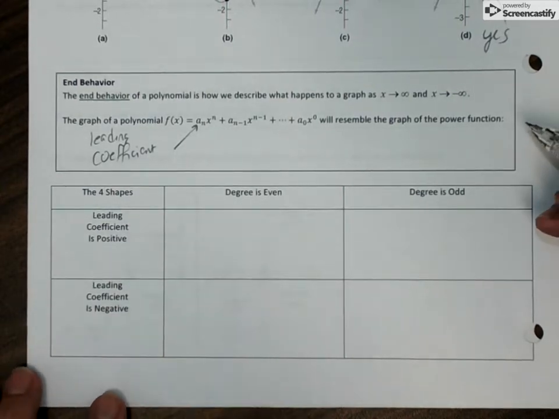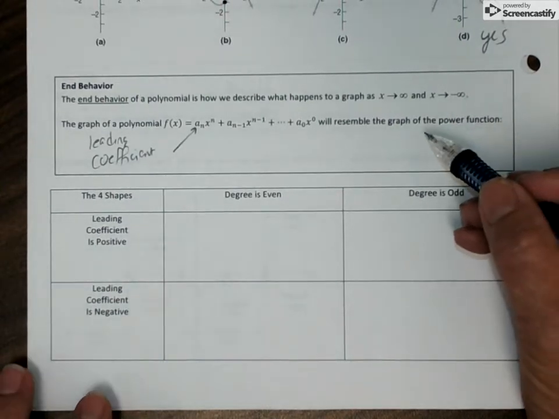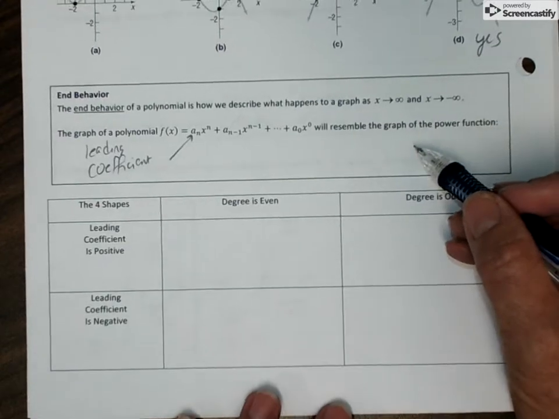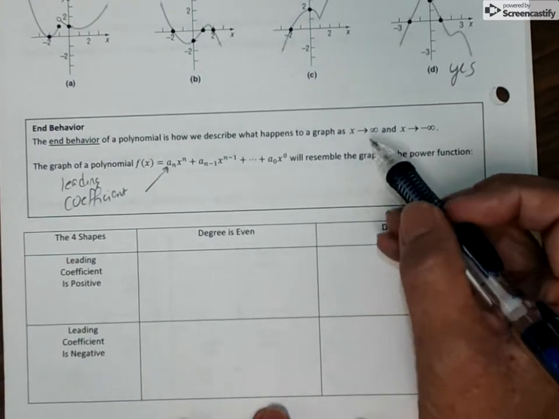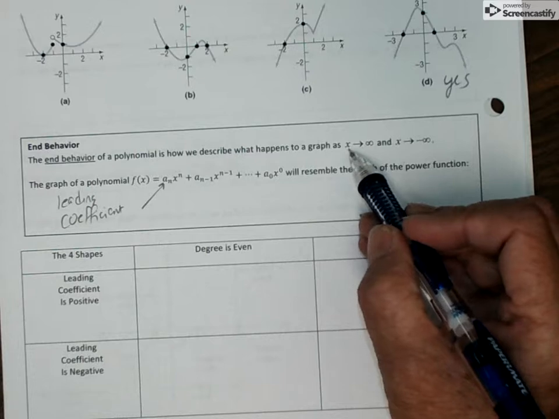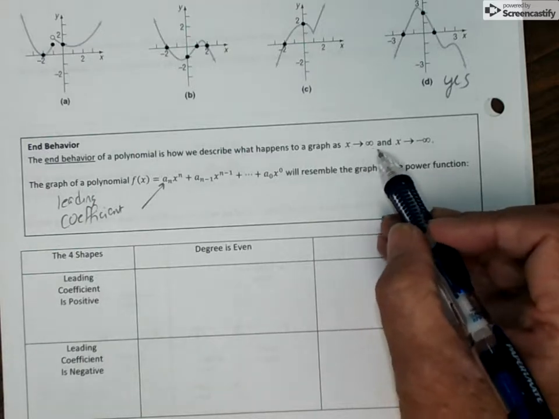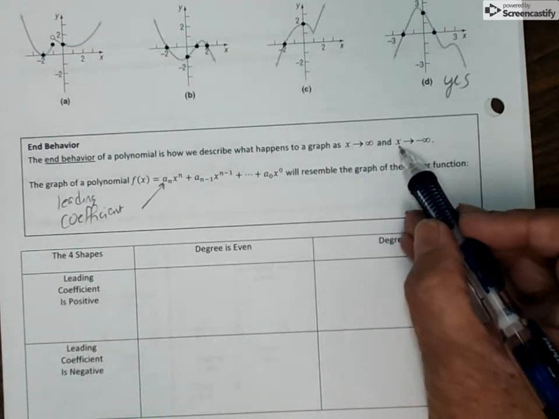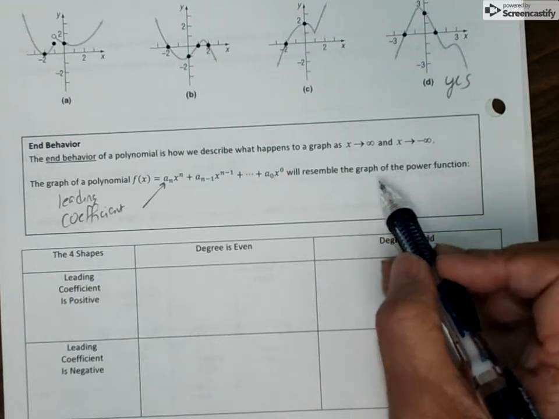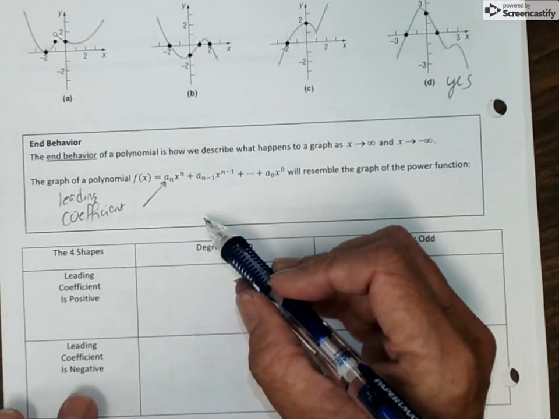Okay, and as we were saying in the last video, this end behavior is critical as we start moving into calculus. We're getting ready for calculus. The way we read this is as x approaches infinity. So that means as you go to the right-hand side on your graph, and as x approaches negative infinity, that would be as you go to the left side on the graph.